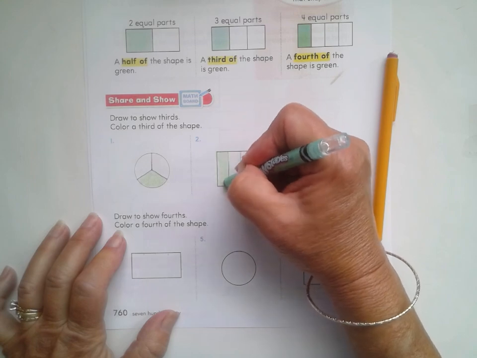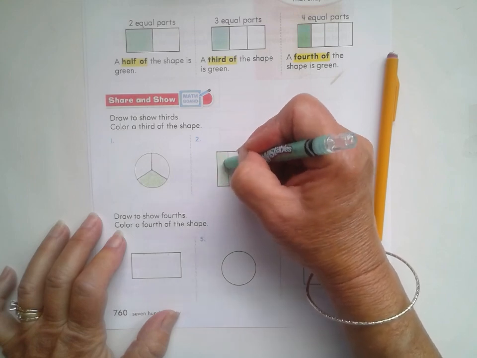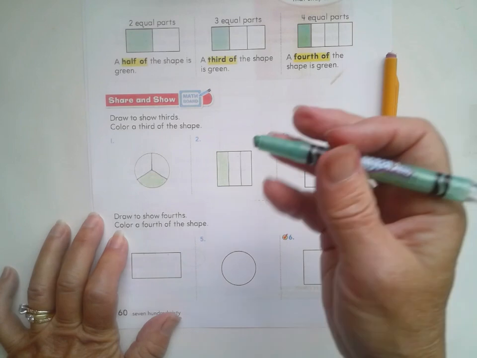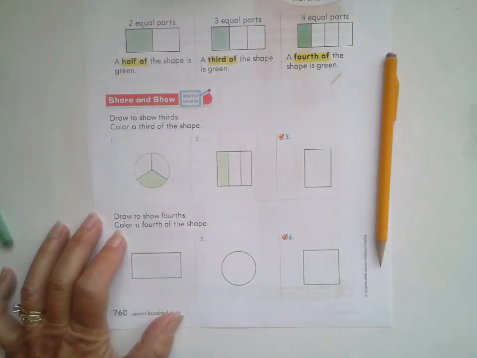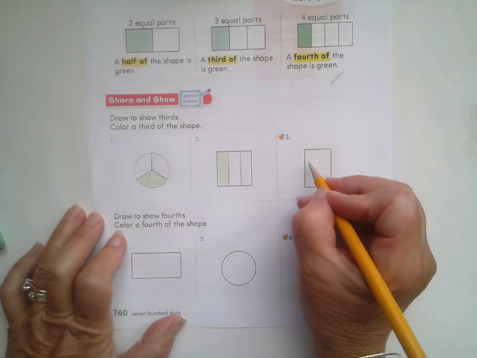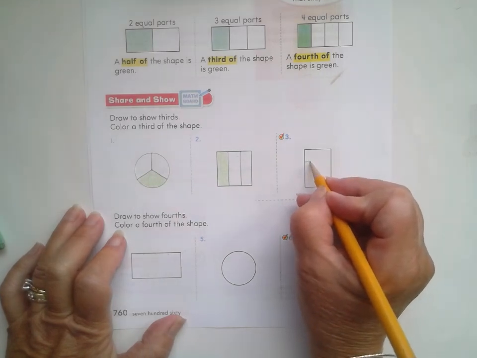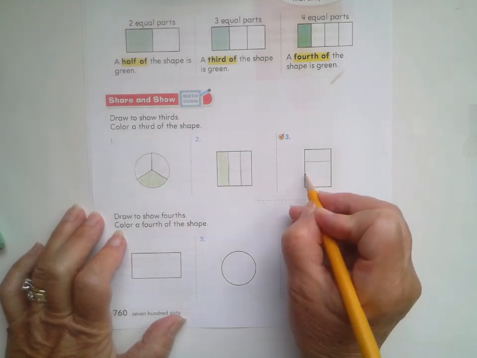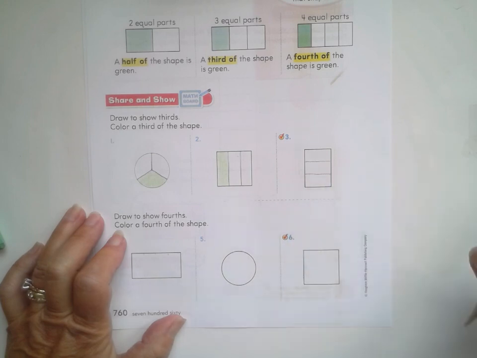Remember, when you're dividing it into equal parts, you're just doing the best that you can, but if it really doesn't look equal, you should erase and try it again. For this one, I'm going to go across, and I'm going to color one of those.